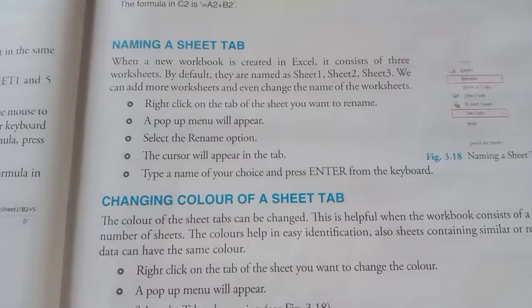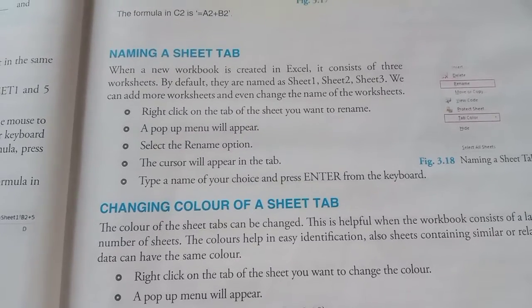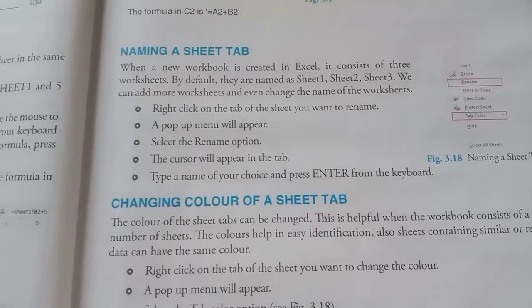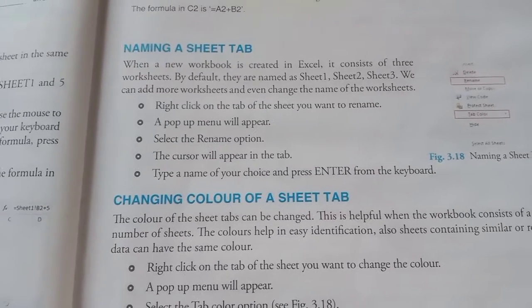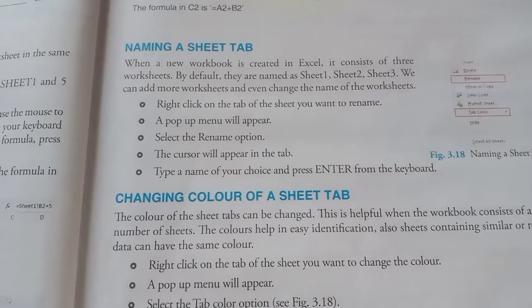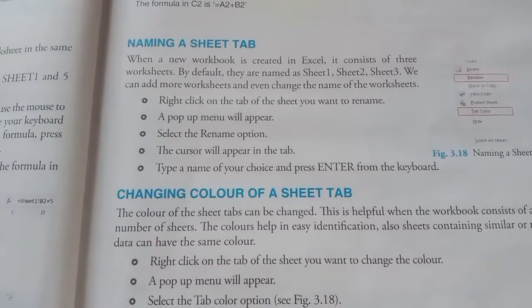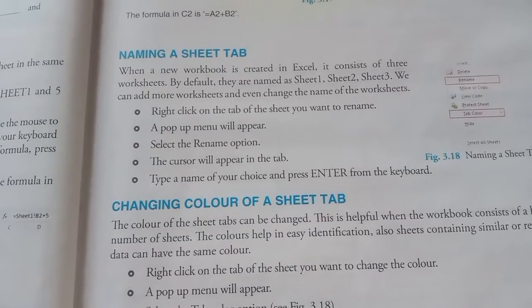If you want to change the name of a sheet tab, because by default the name of the sheet tab is sheet 1, sheet 2, sheet 3. By default you get 3 sheets over there. If you want to add some more sheets, you can add n number of sheets in a worksheet. And if you want to change the name of the worksheet, you can.